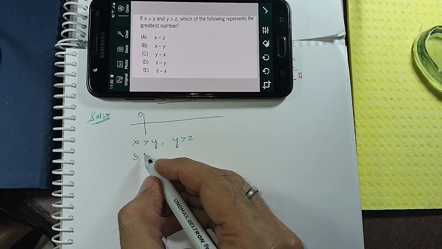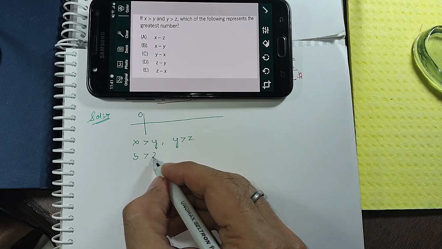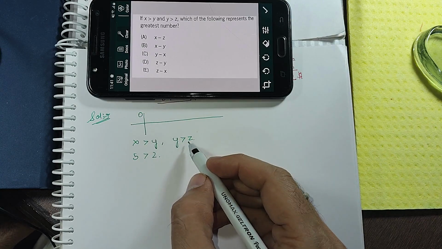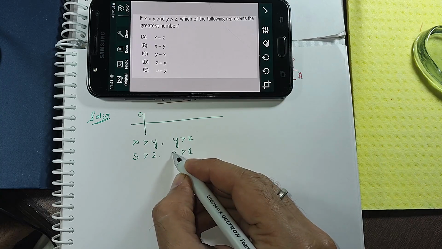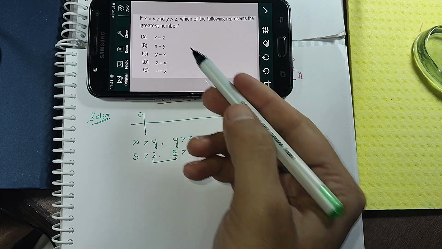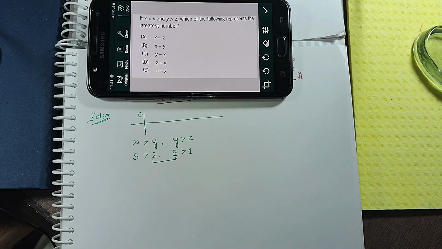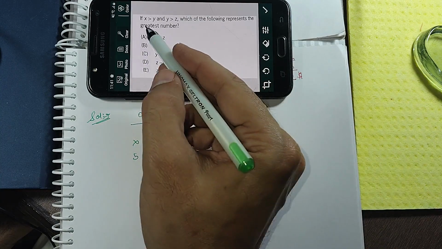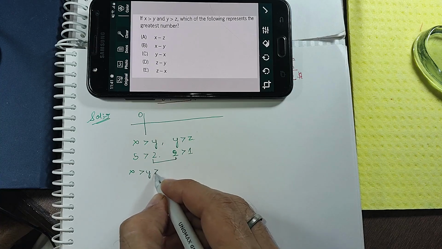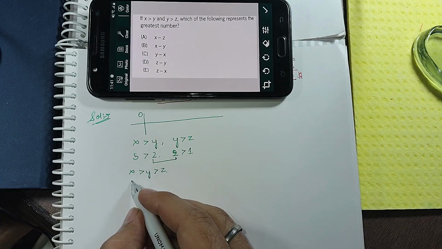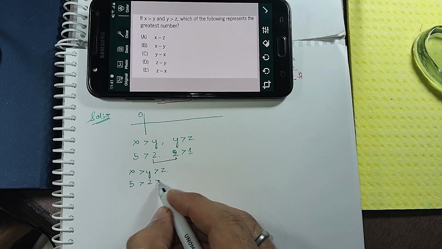Let us suppose x is having value 5 and y is having value 2. Now y has to be greater than z, so I will put the value of z as 1. It asks which of the following represents the greatest number. Now we have the values and we have fulfilled the conditions. So we can write x is greater than y is greater than z: 5 is greater than 2 is greater than 1.